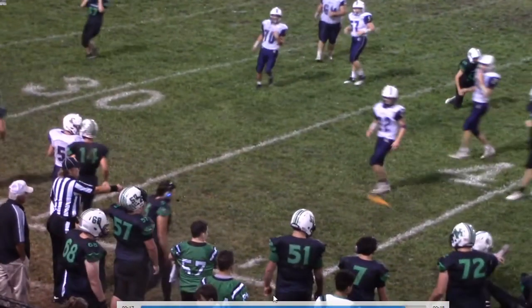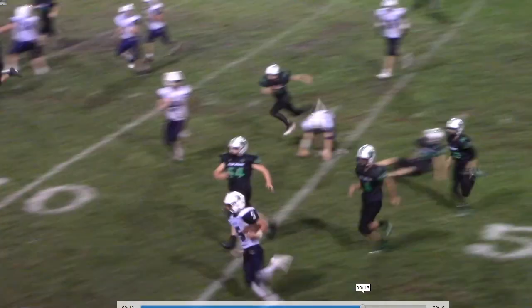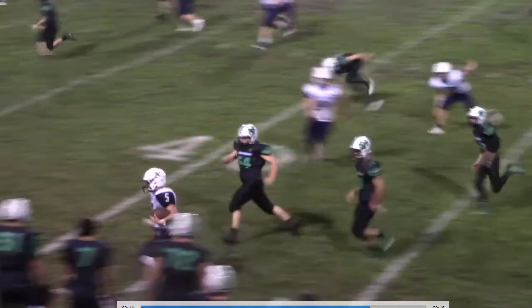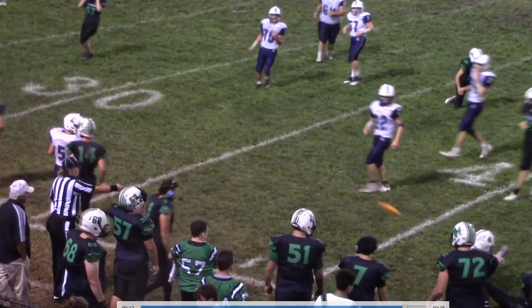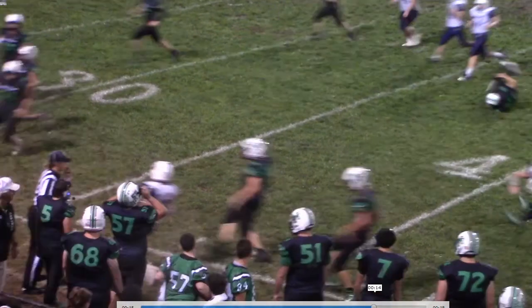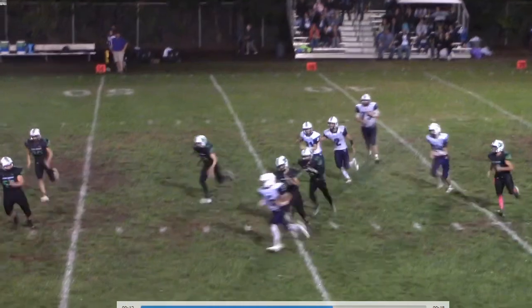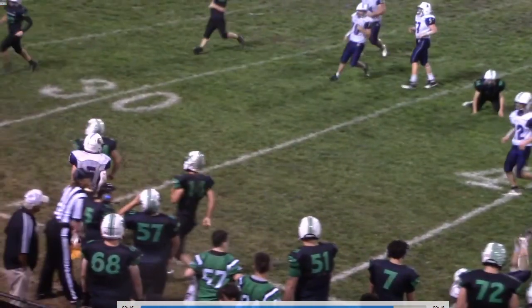Now, this foul right here, this player right here throwing the blindside block, good flag, but the crew ruled that this was a disqualification. That hit right there was a disqualification.